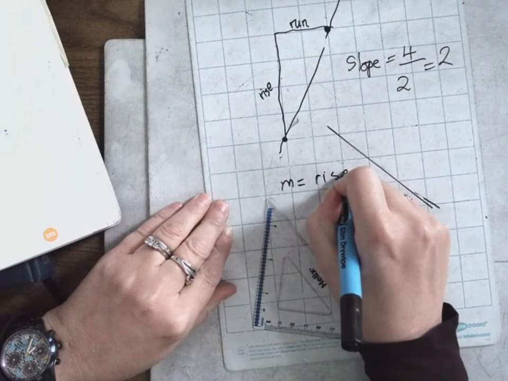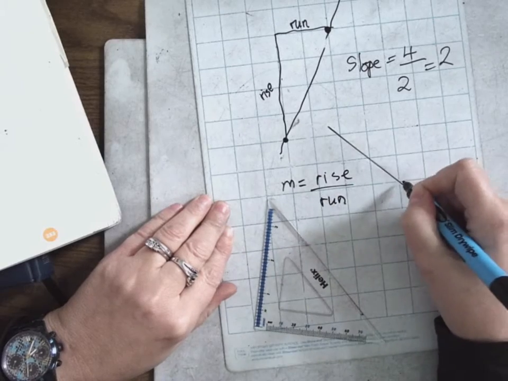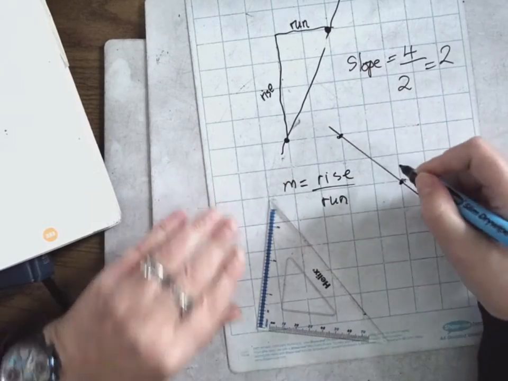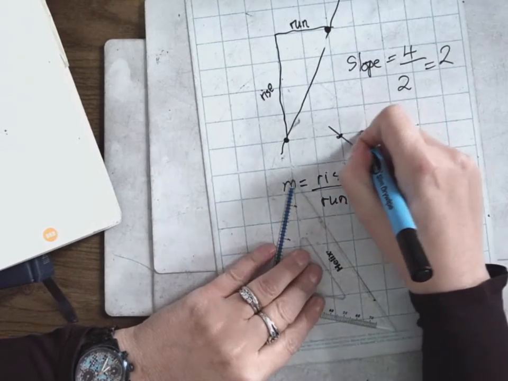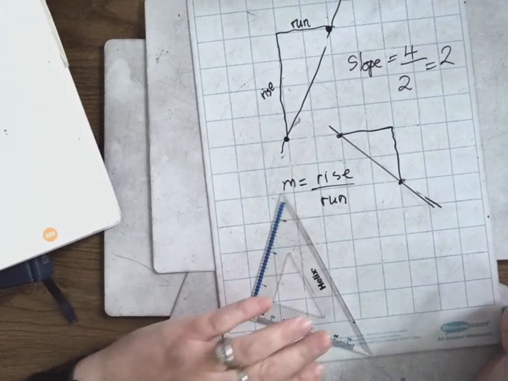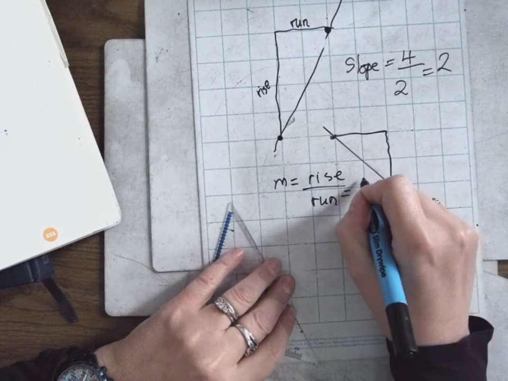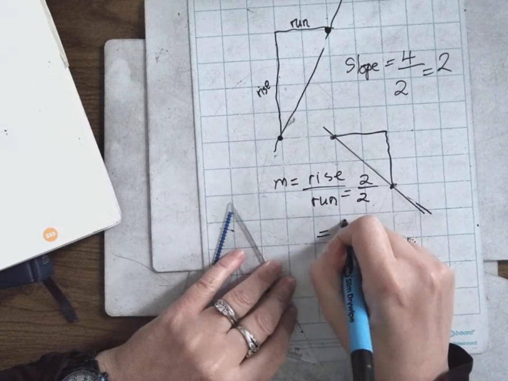So you pick 2 points on the line. Your choice, so I might pick one here and one up here, okay? So for the rise, I have to go the long way around, so I'm going to make a right angle triangle for myself. So the rise is, how many boxes? 2, and the run is 2. So the slope of that now is 1.